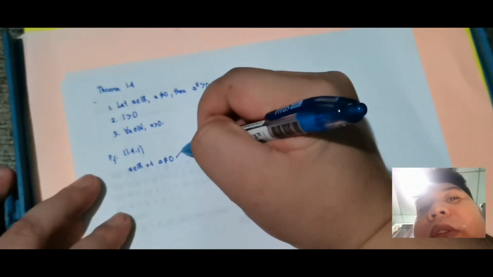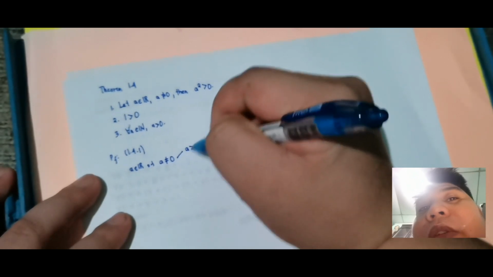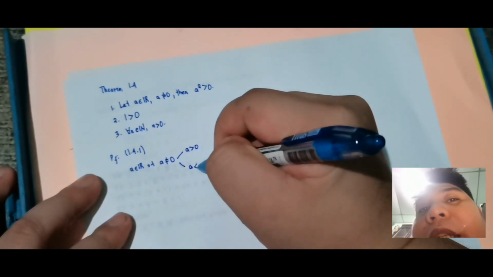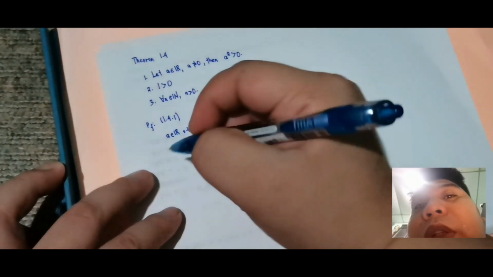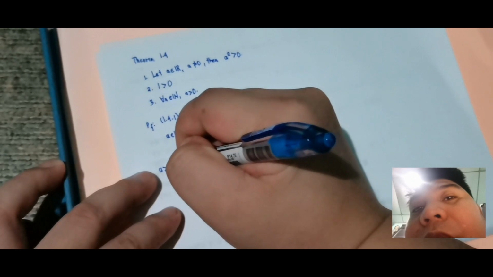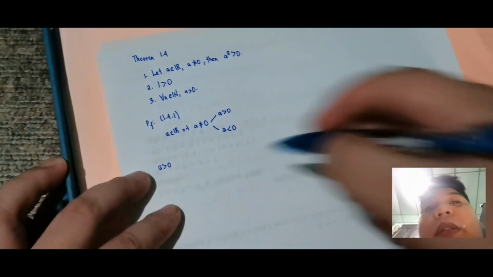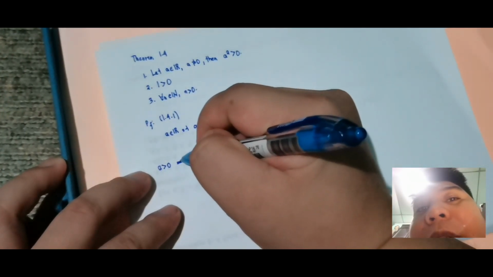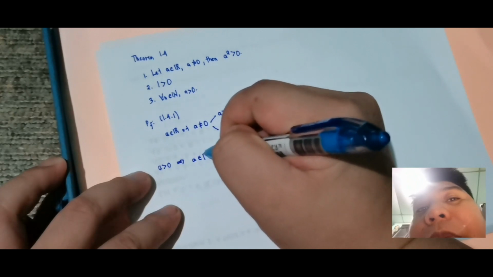Okay, so, what is the assumption? So, the assumption, a is an element of the real numbers such that a is not equal to 0. Okay, so there are two cases that can happen when a is not equal to 0. First, a is greater than 0. Second, a is less than 0. So, we will prove two cases. So, for a is greater than 0, okay, so this implies that a is an element of P.